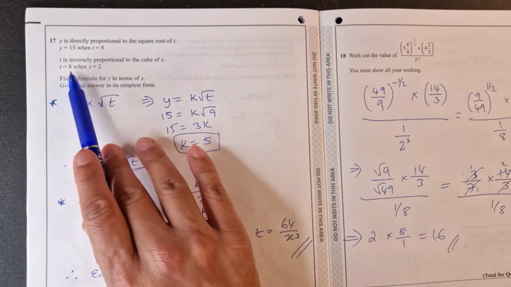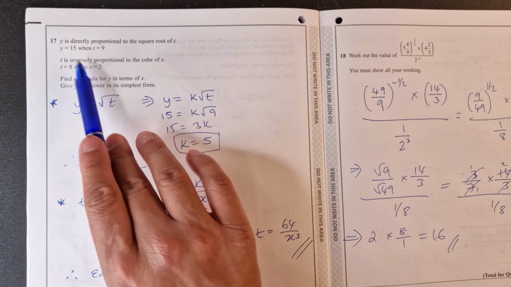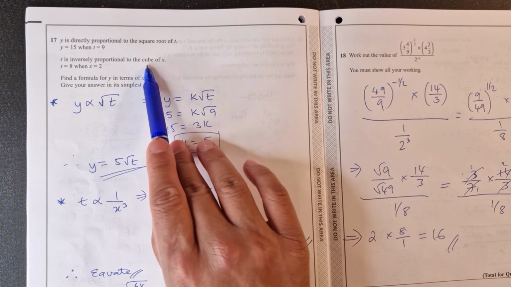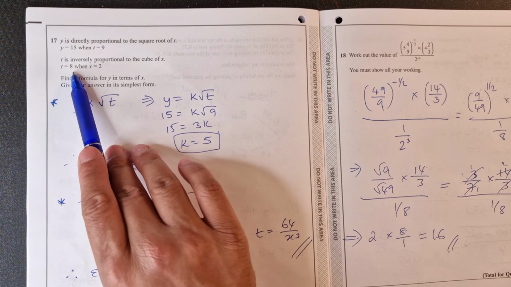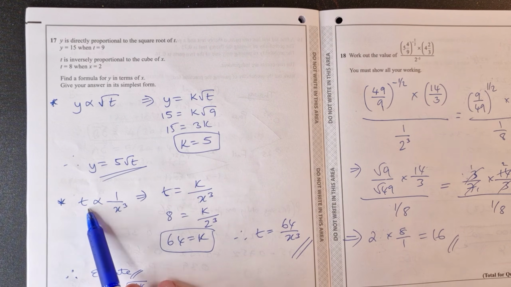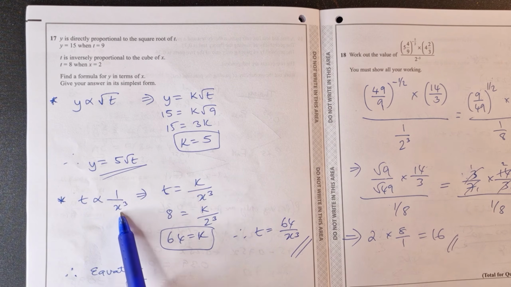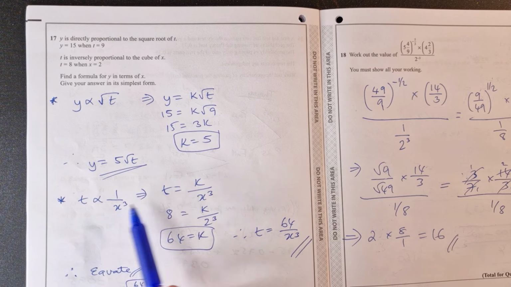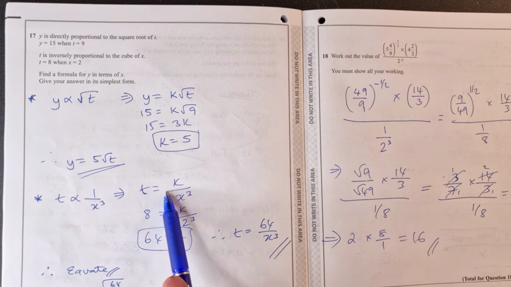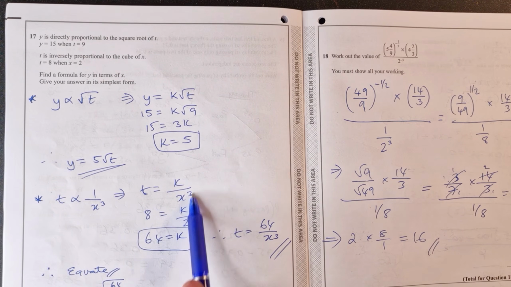Now the next one I'm going to concentrate on. It says t is inversely proportional to the cube of x. T equals 8 when x equals 2. Similarly, I've done the same thing, but inverse means 1 over. All right, so t is inversely proportional to the cube of x. Once again, that means t equals k over x cubed. So I write it like that.